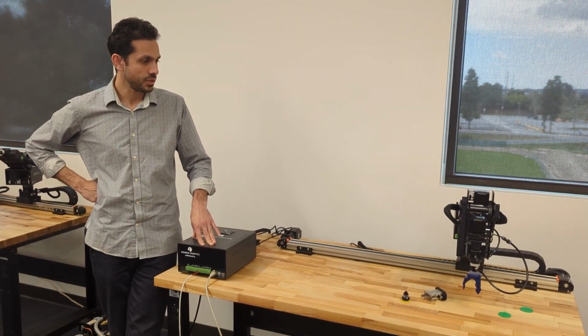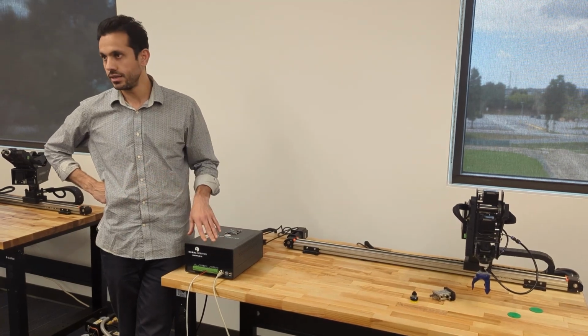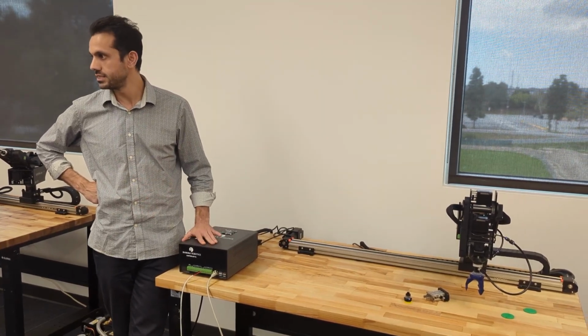In lab automation as well. Yeah, in lab automation, people use it to move around lab material, vials, plates, microplates, stuff like that.